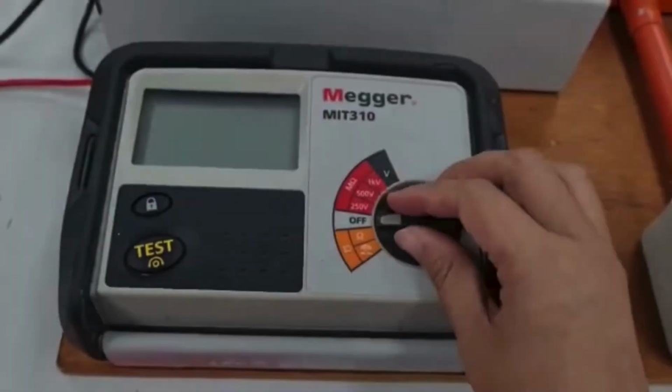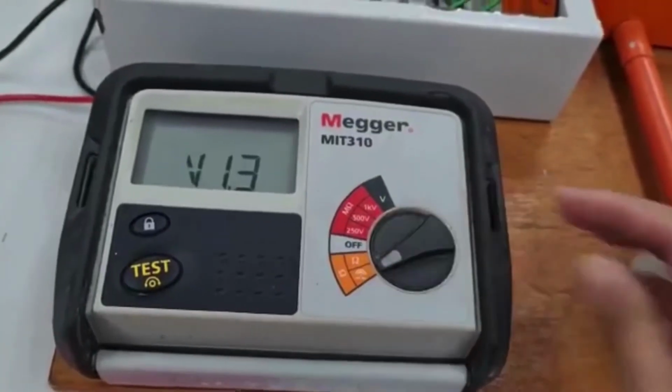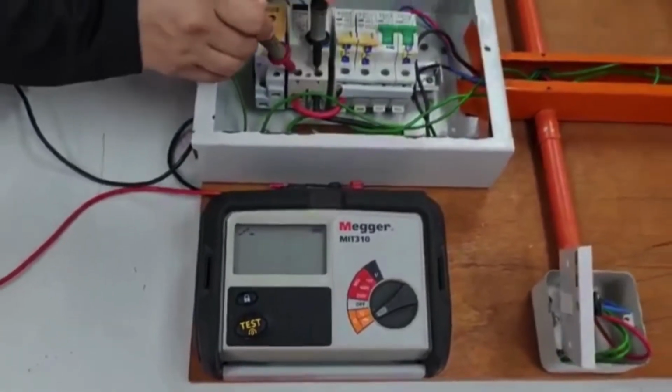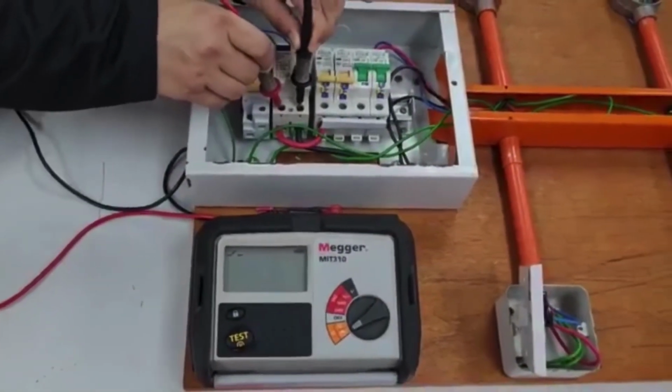Polarity test. The purpose of this polarity test is to ensure our connections are correct. We are going to use test bell for this test. Set the meter to test bell mode. Since this connection is not supposed to be connected, therefore there should be no test bell ring heard.